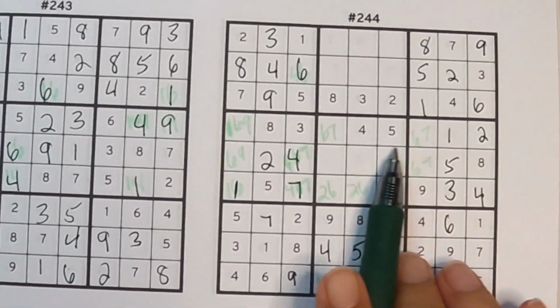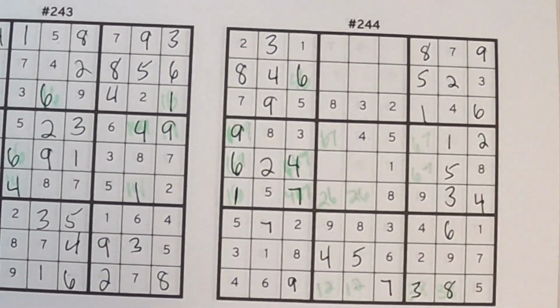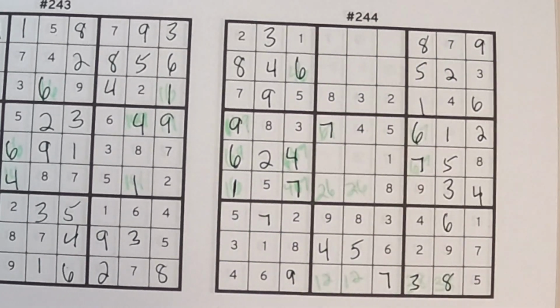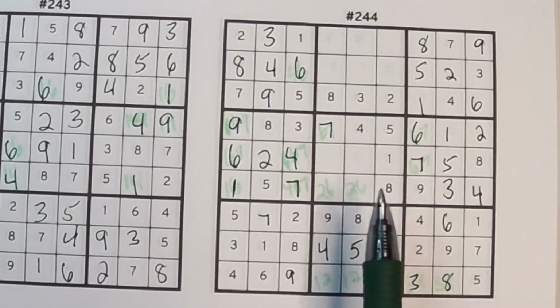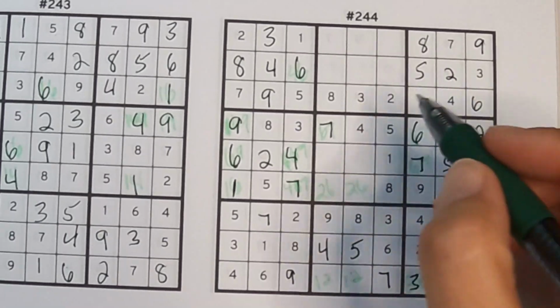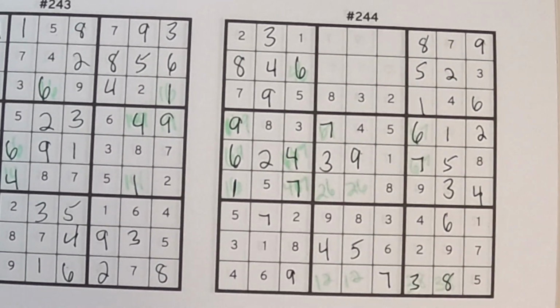So now if we look at this row, the only place the 9 can be is here, and that 9 makes this our 6, which makes this our 7, 6, 7. For this row now, we're missing 3 and 9. We've got a 3 here, so 9, 3.